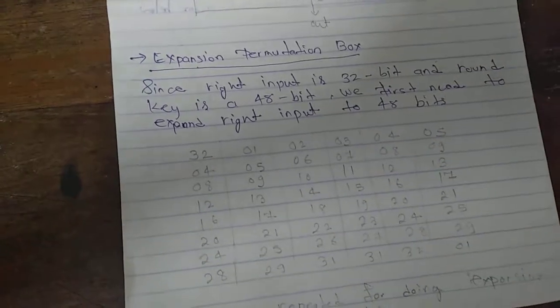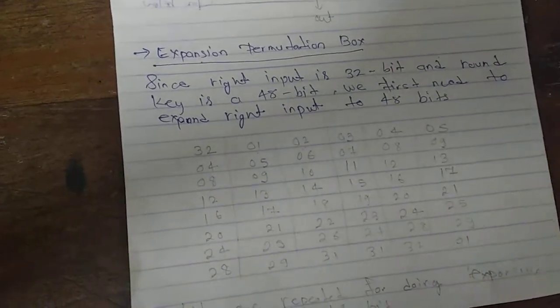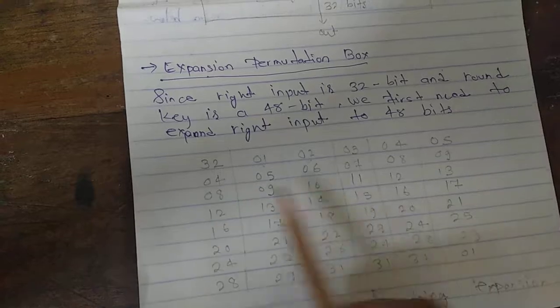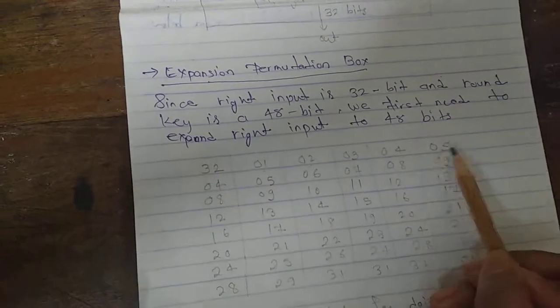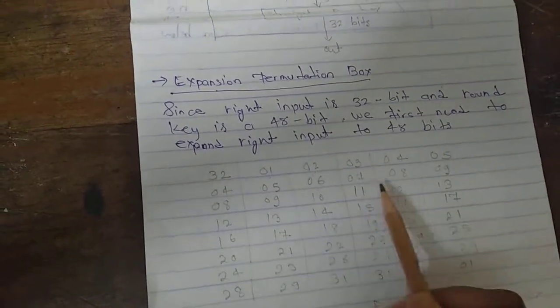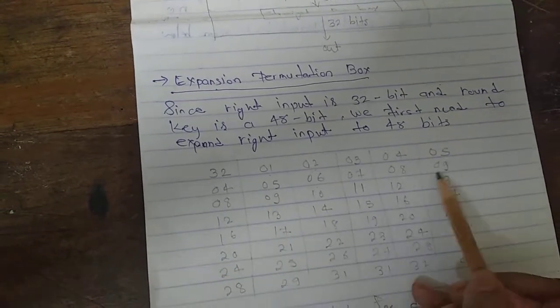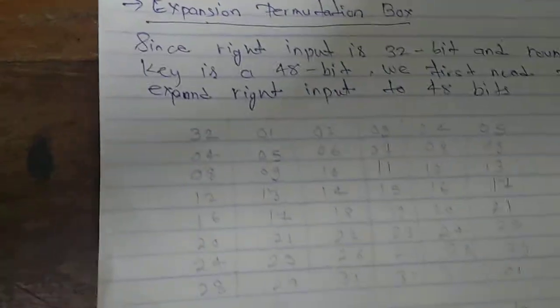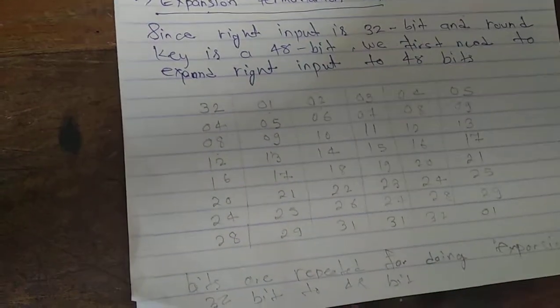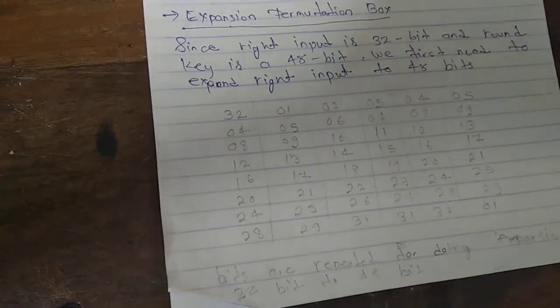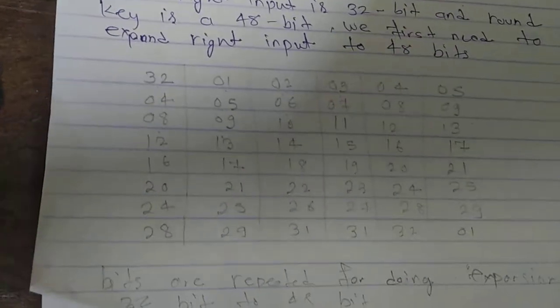Since I have to expand it, I am just repeating bits. See here: 0, 4, 0, 4, 0, 5, 0, 5, then 6, 7, 8, 9, then again I am repeating this 8 and 9. In a similar way, I repeat some bits so that the 32-bit can be expanded into 48-bit. Note down this table if you want.